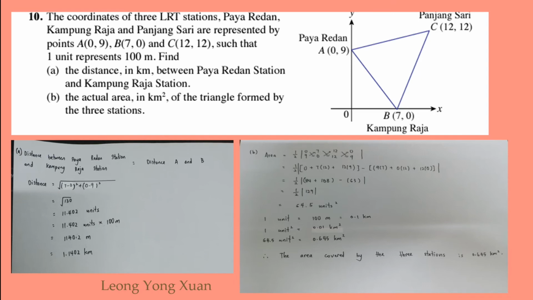The question states that one unit represents 100 meters. So here, 11.402 units times 100 meters equals 1140.2 meters, and it is equal to 1.1402 km.